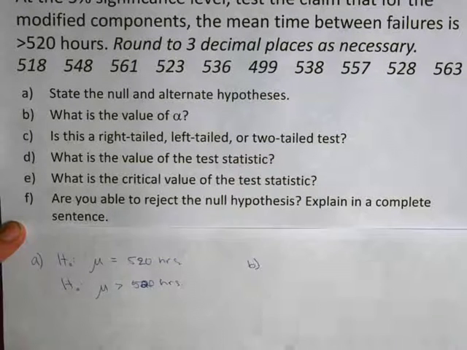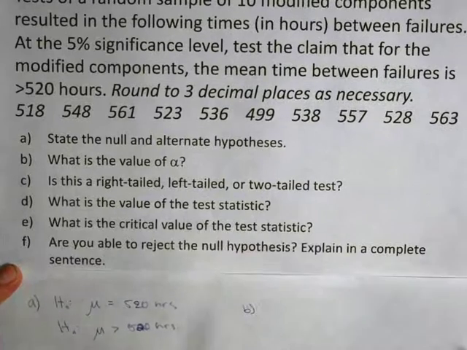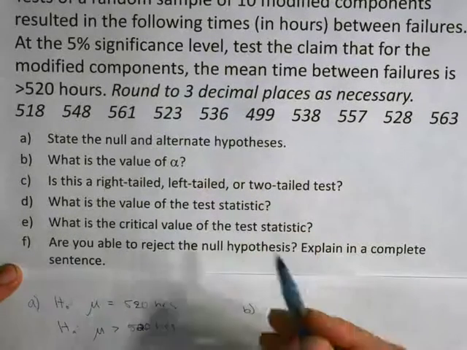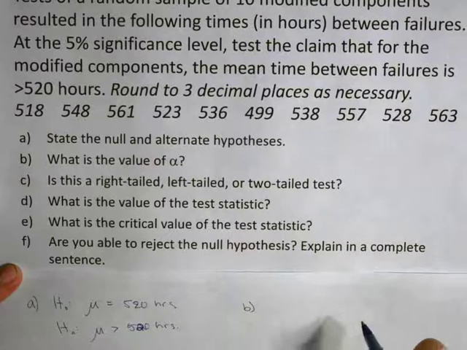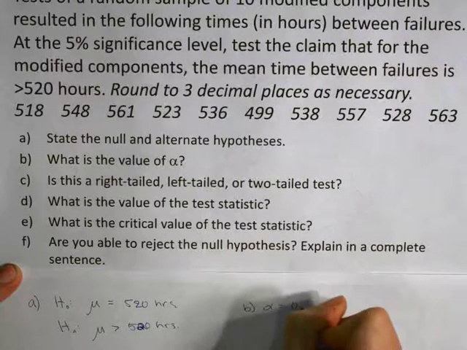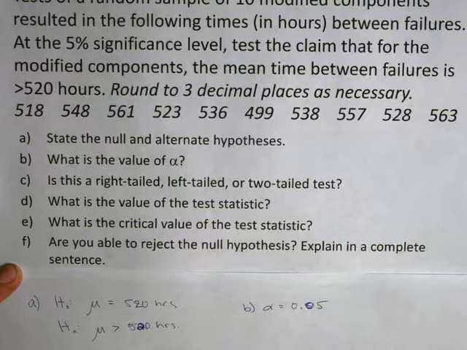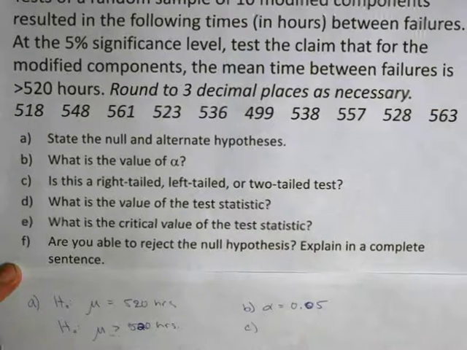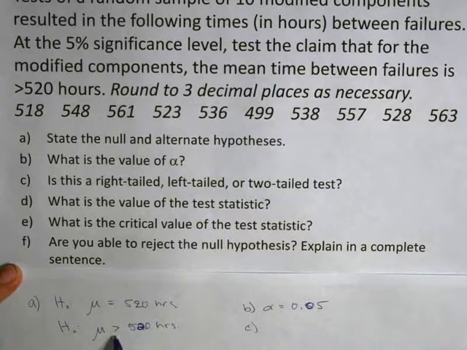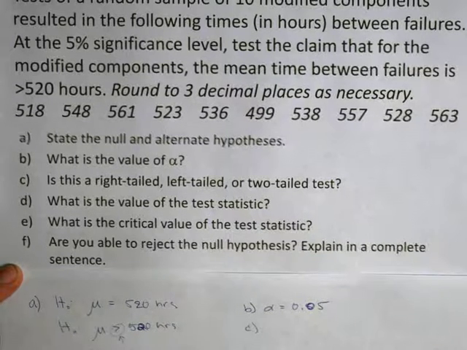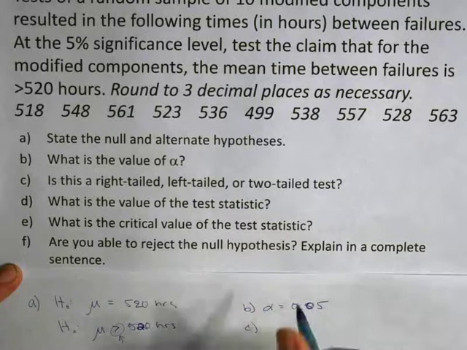For B, we were told that we were trying to do this test at the 5% significance level, so we want 95% confidence in our outcome, and that is an alpha value of 0.05. And for C, this will be a right-tailed test because we have this greater than sign. Anytime you see a greater than sign, it's a right-tailed test.